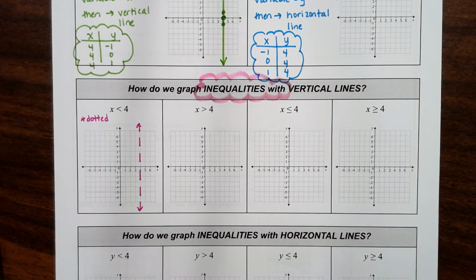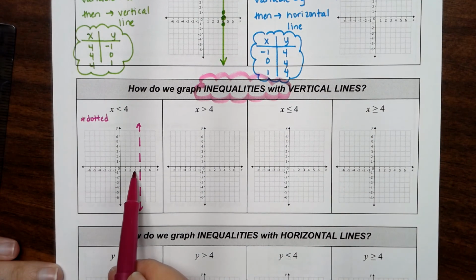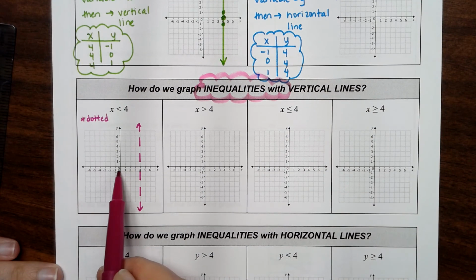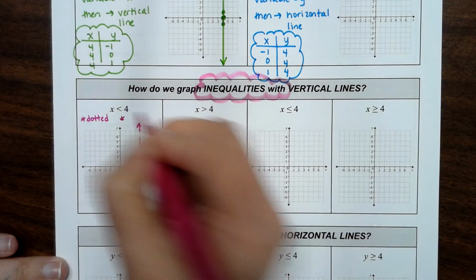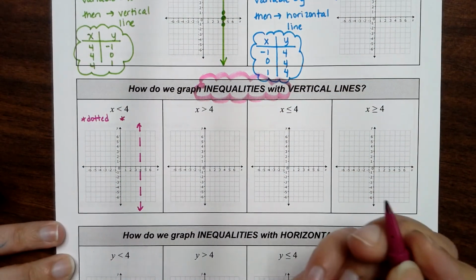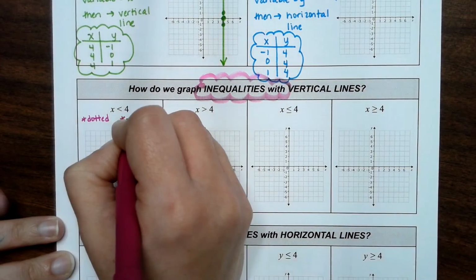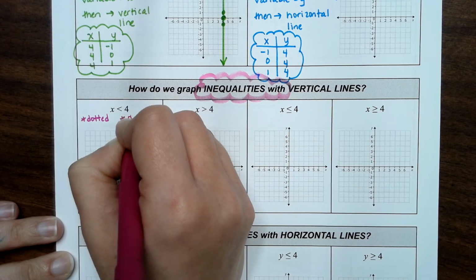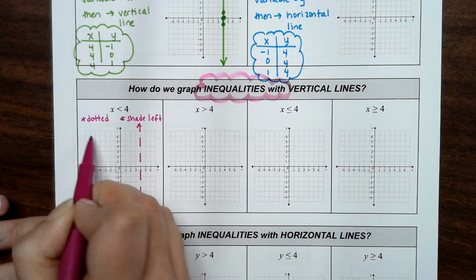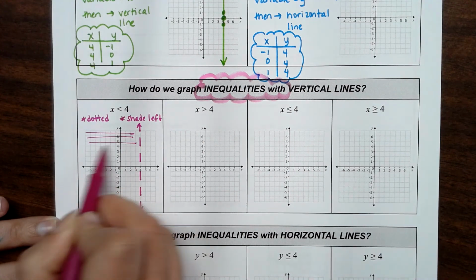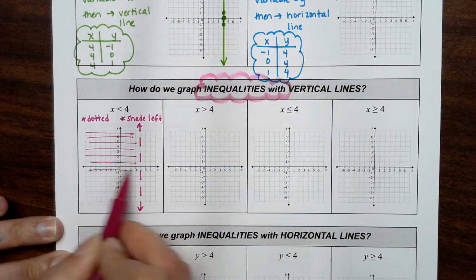So if we think about where the x's on this graph go less than the number 4, the x's that are less than 4 would be like 3, 2, 1, 0, -1, -2, etc. Instead of shading above or below, this is the only time on a graph that has two dimensions, x's and y's, that we're going to shade left. So I would shade to the left, which is right over here.